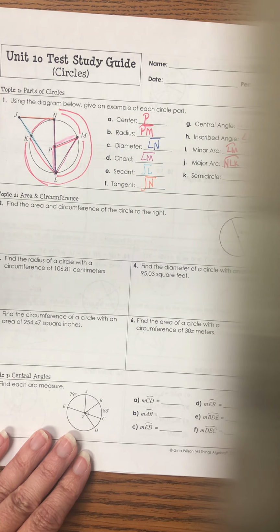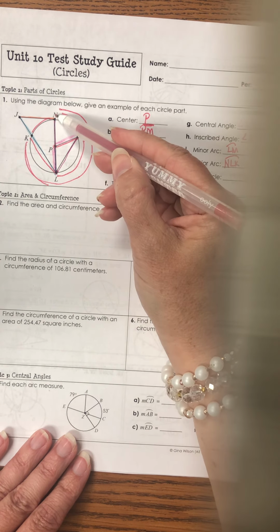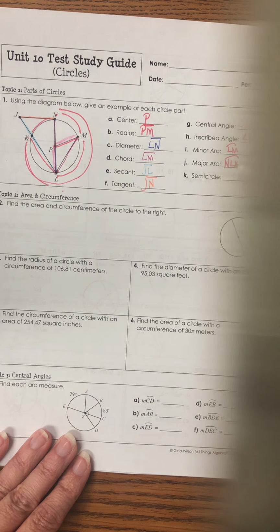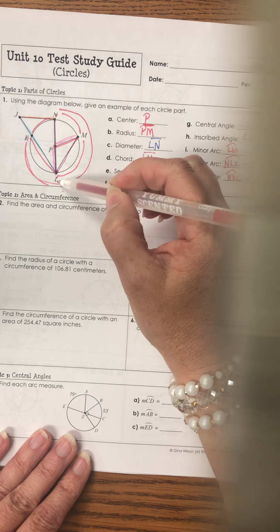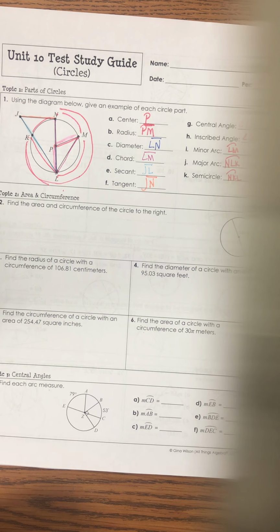So it's greater than 180. A semicircle is going to be around our diameter. So my semicircle here is going to be with my diameter NL, NKL, or I can do NML. Either one would be a semicircle, and that one's equal to 180 degrees.